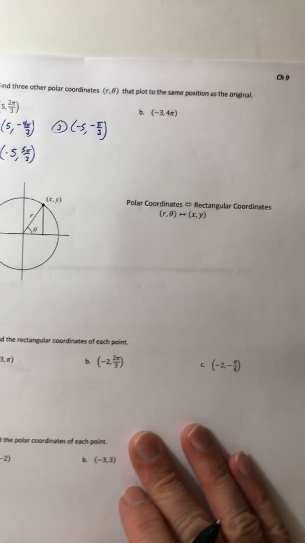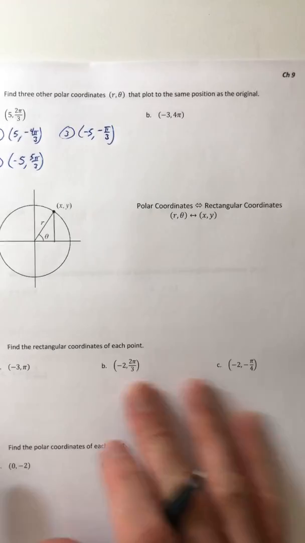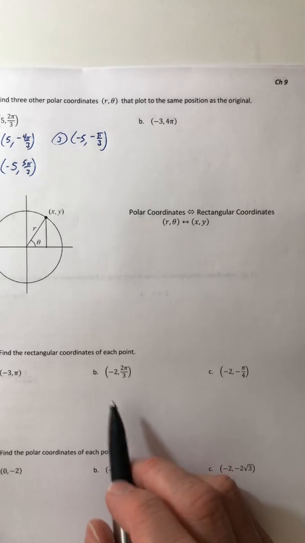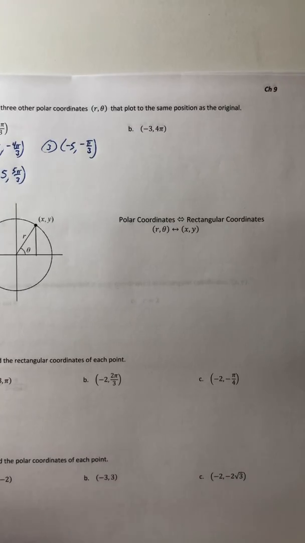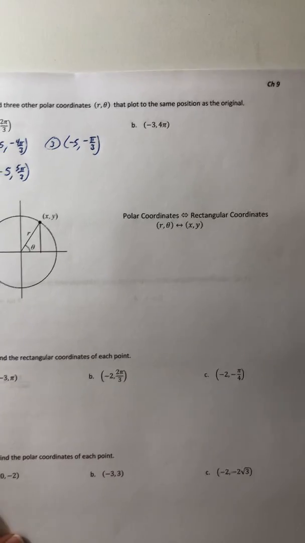Okay, so that is a little intro to polar coordinates. In the next video, I'll continue, and we're going to be converting from one format to another. So stay tuned.